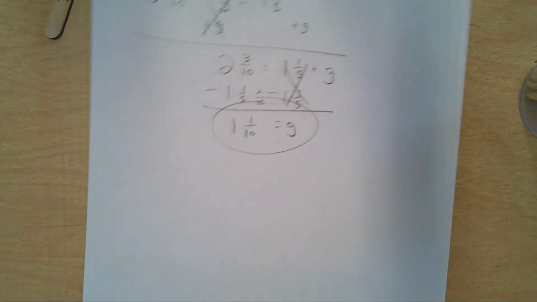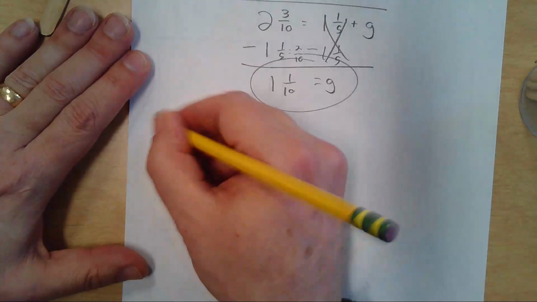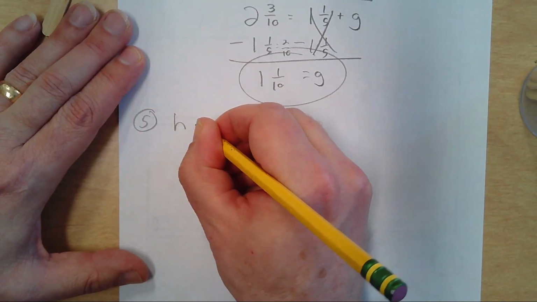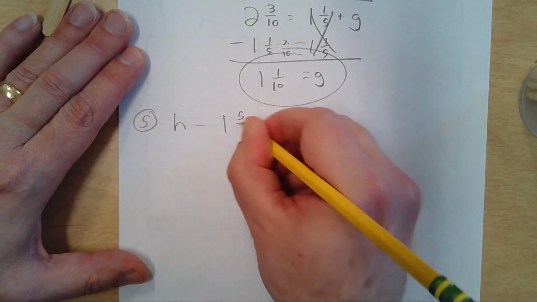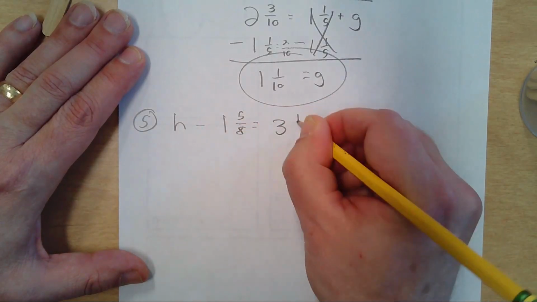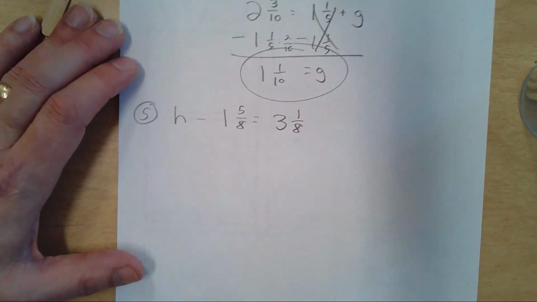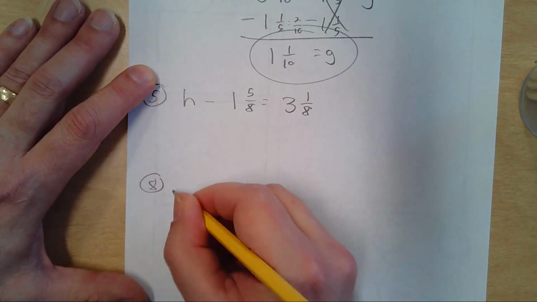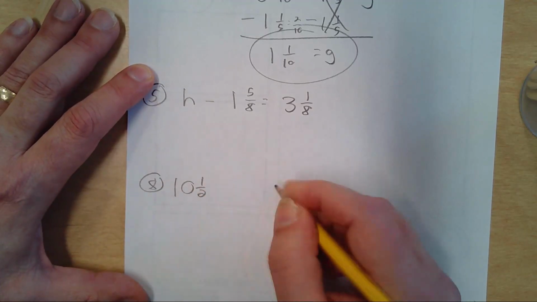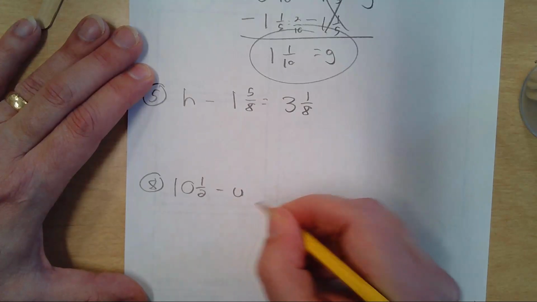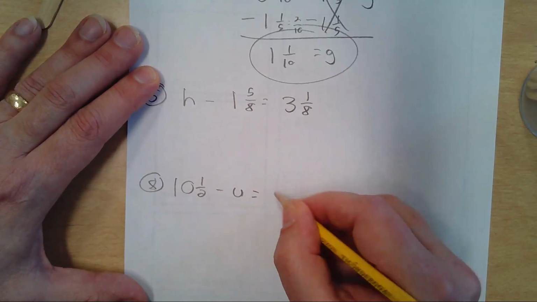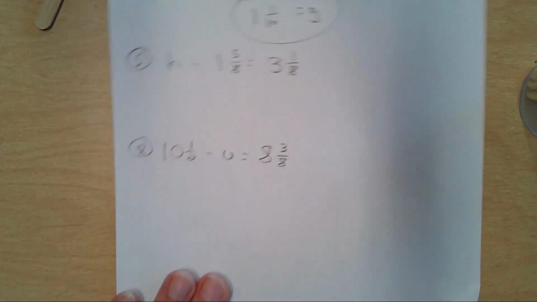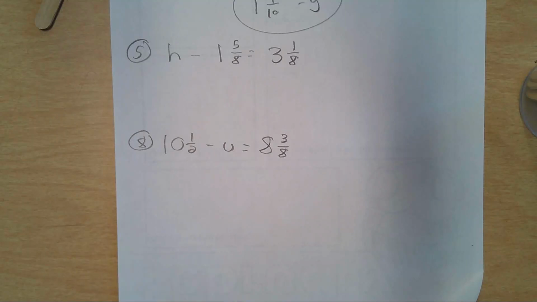Okay. Last 3. So, H minus 1 5/8 equals 3 1/8. Is that number 5? Yep. Number 8. Do we have to do the year thing to it every time? I'm open-minded to how you want to solve. If you're getting them correct, I probably like your method. So I will give you the benefit of the doubt.